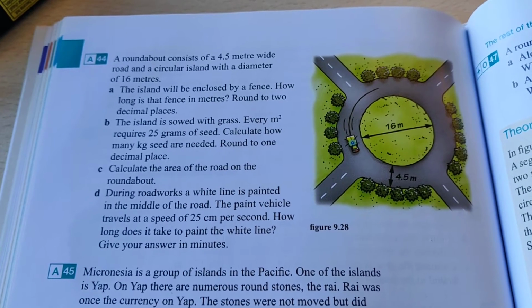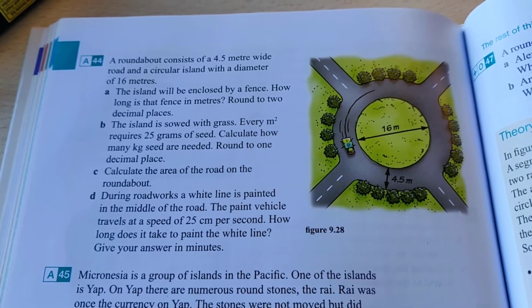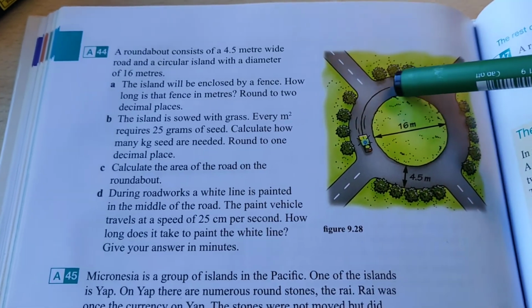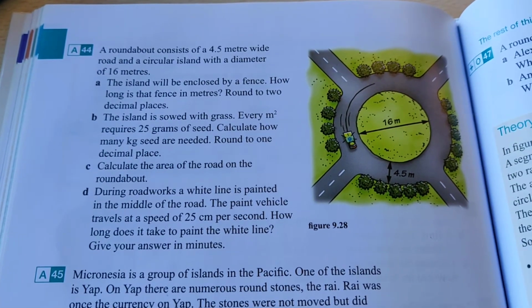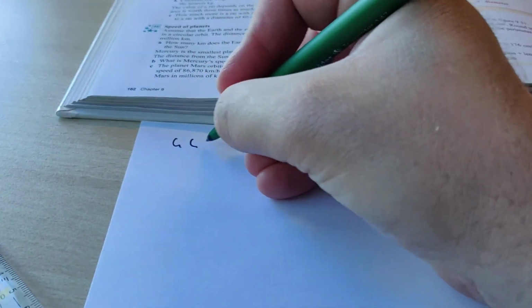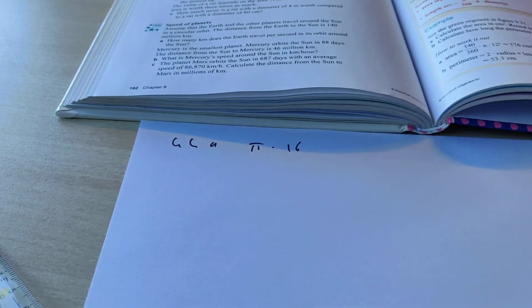Question A says the island will be enclosed by a fence. How long is that fence in meters, rounded off to 2 decimal places? So there's going to be a fence around here, so we want to know the circumference. To calculate the circumference, you have to do pi times the diameter. So for 44a, we have to do pi times 16. So let's see what it is.